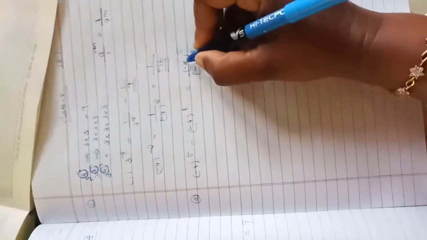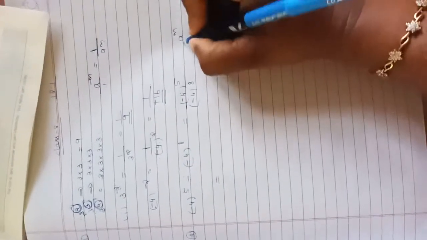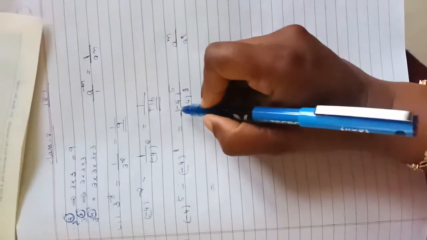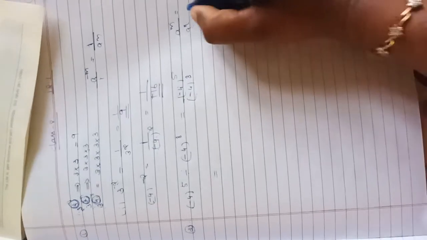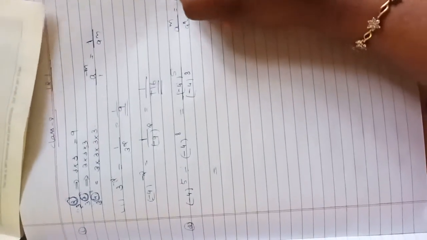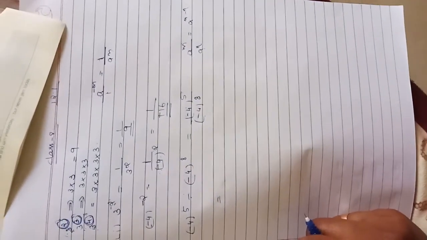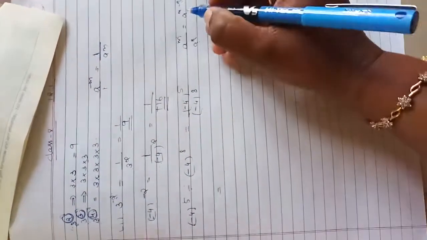Okay, so here minus 4 and here also minus 4. Now we are applying another property: a raised to m divided by a raised to n. This is m, this is n, and a is minus 4. So what is the property? a raised to m divided by a raised to n is equal to a raised to m minus n. Now I am applying this property here.